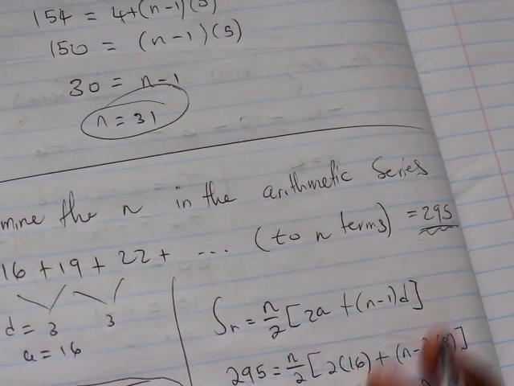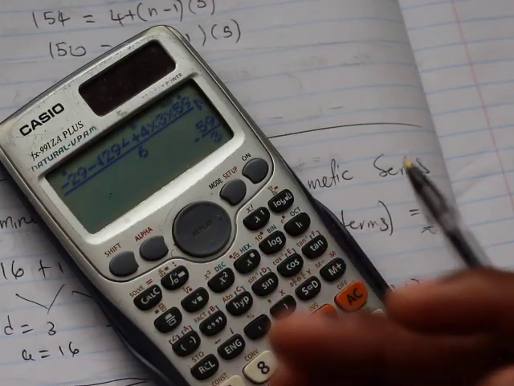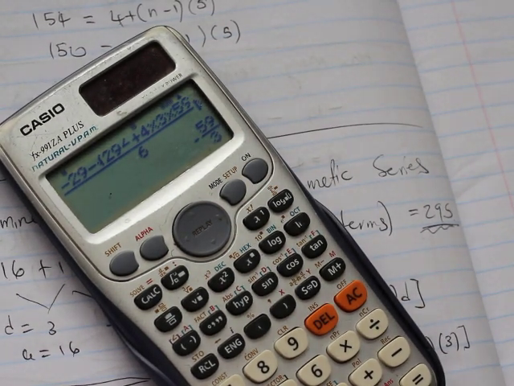So there's actually another problem that I would like us to go through just to wrap it up. This time around we're given the sequence.